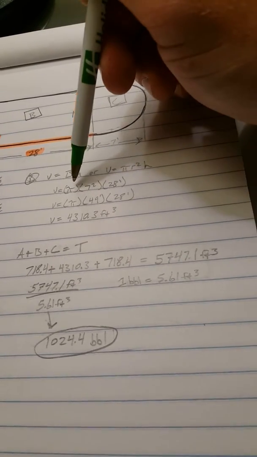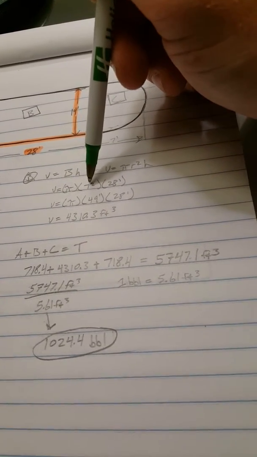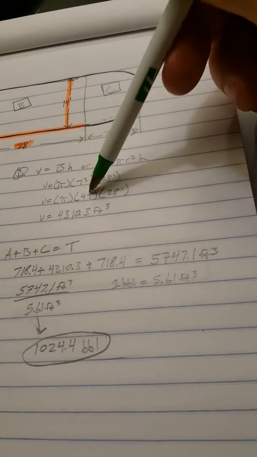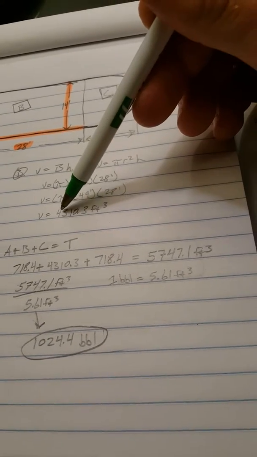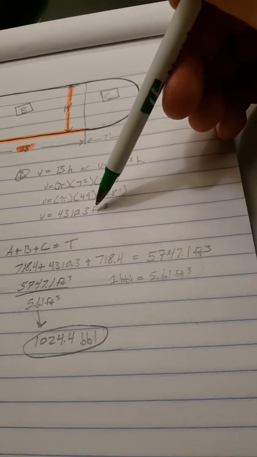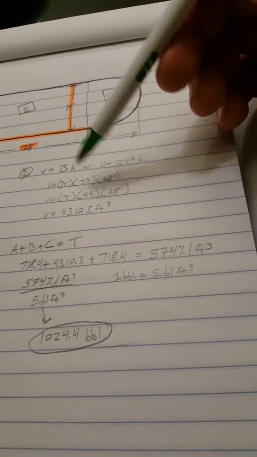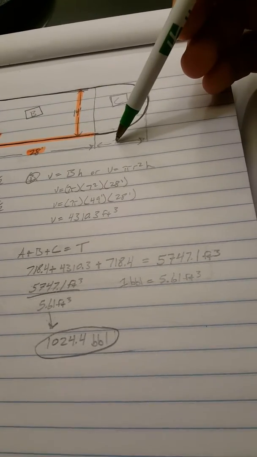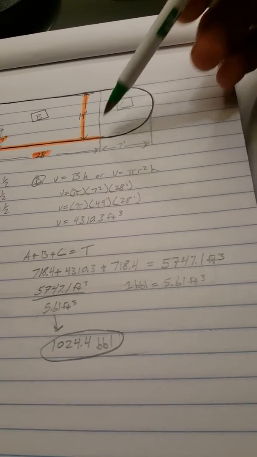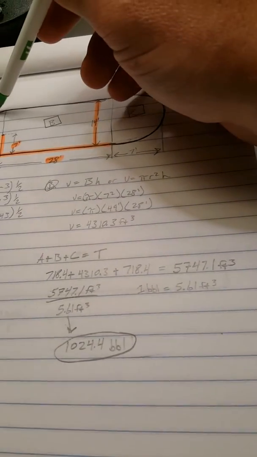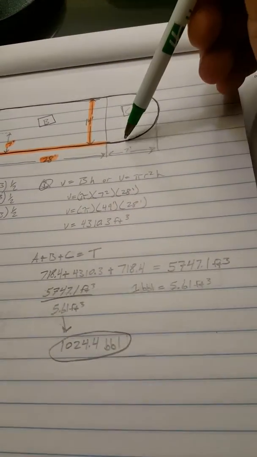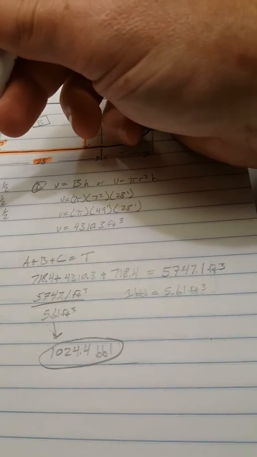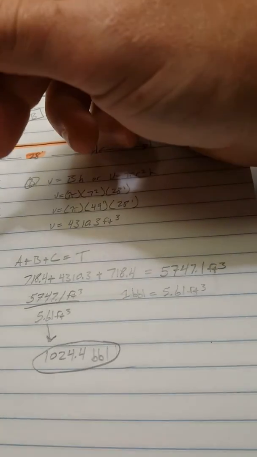So we plug that all in. Pi times 7 squared times 28 feet. Simplify the 7 squared into 49. Pi times 49 times 28 gives us 4,310.3 cubic feet. Okay, so I have A, I have B, and since C shares the same dimensions, this is essentially the other part of the sphere. So I just took the exact same product that I ended up with in A and moved it down to C.